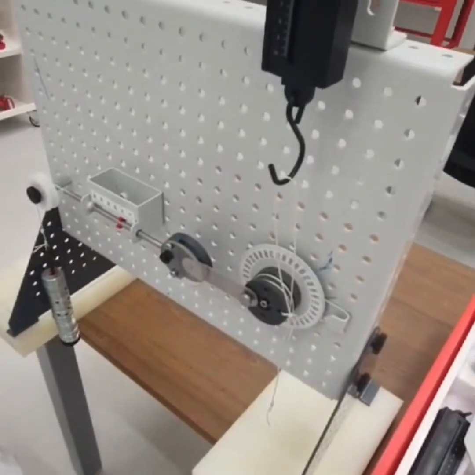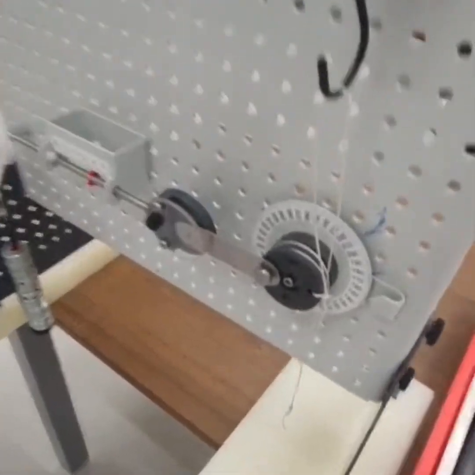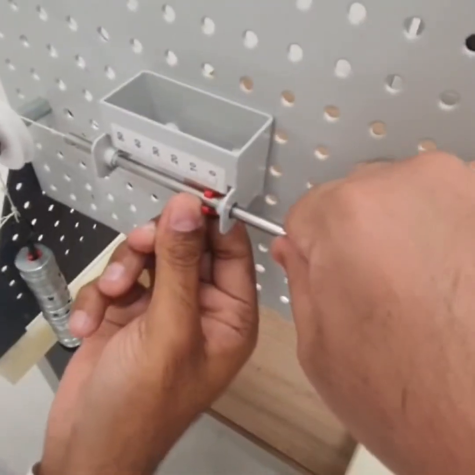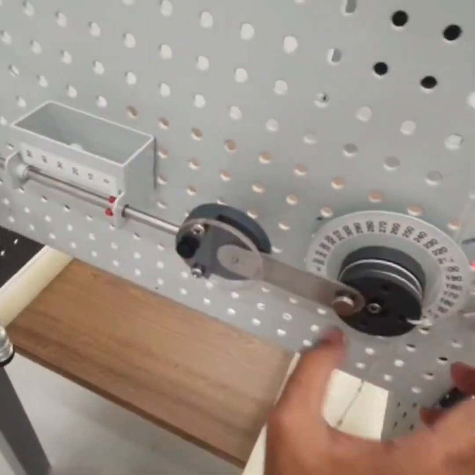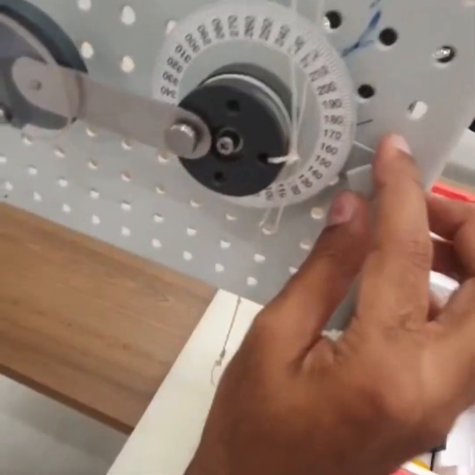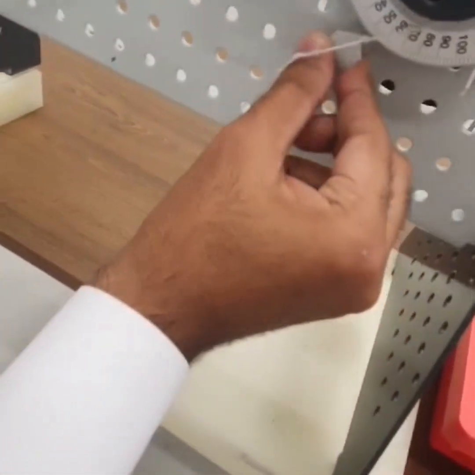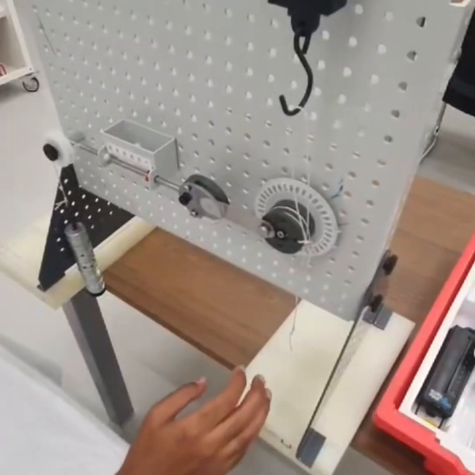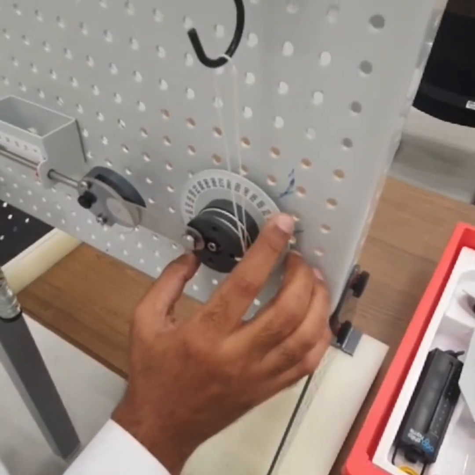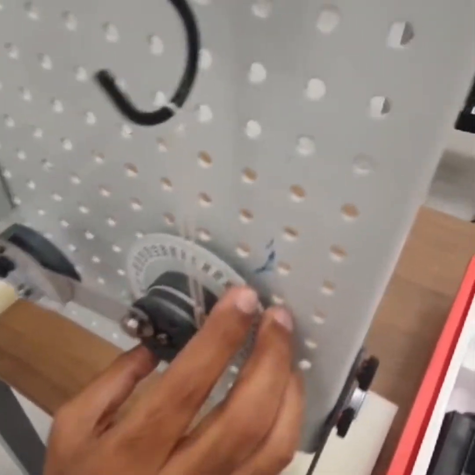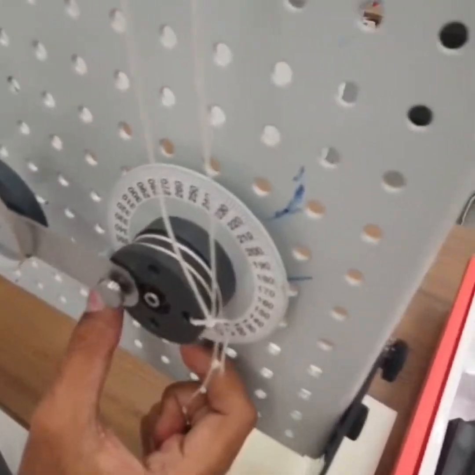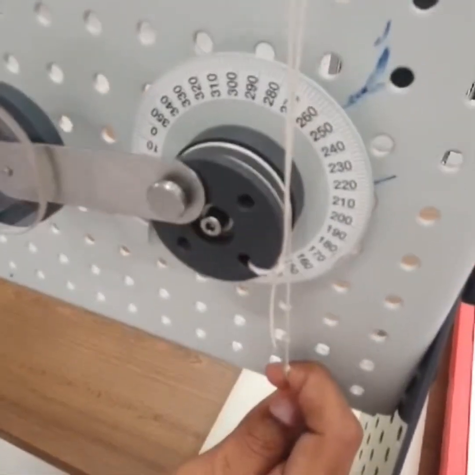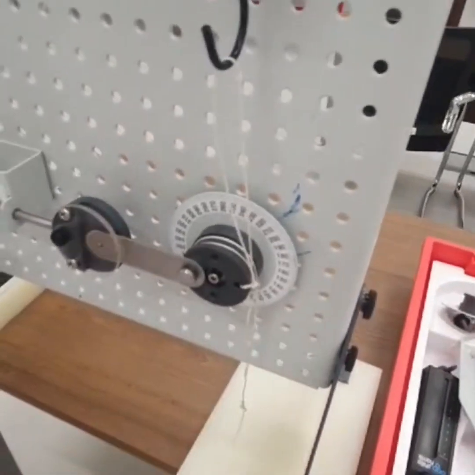We adjusted the linear scale of the slider assembly and the angle of the crank wheel to 0. So we have to make this one 0, and we also have to zero the angle by bringing this pointer to 0. After that, we rotated the crank wheel clockwise, each time by 10 degrees, until we reached 360. And we noted that in table 1.